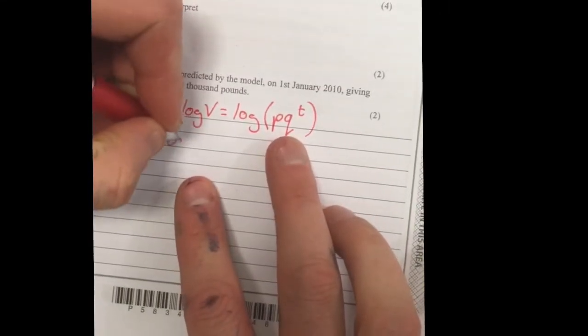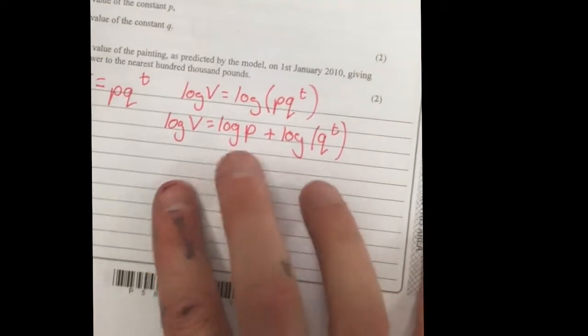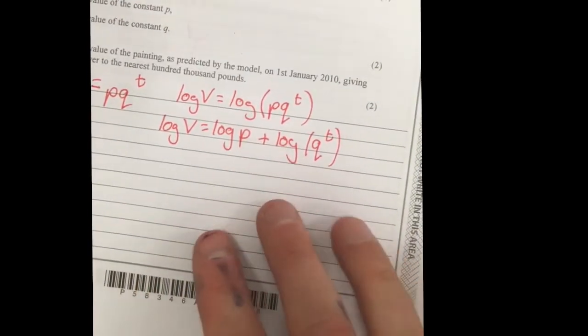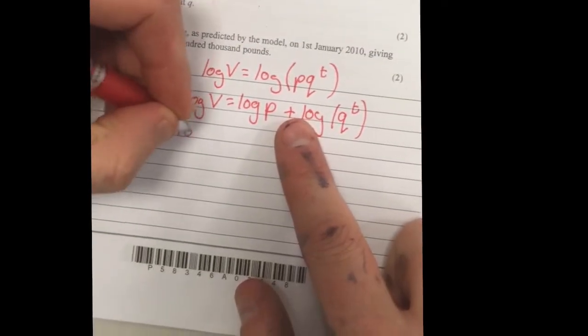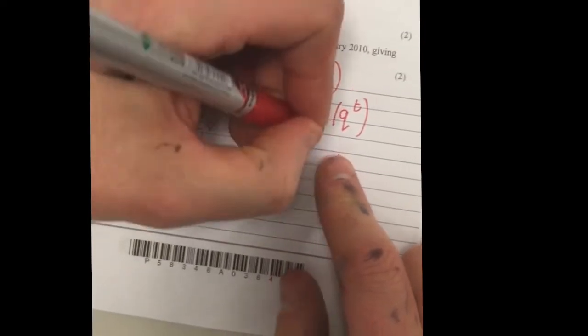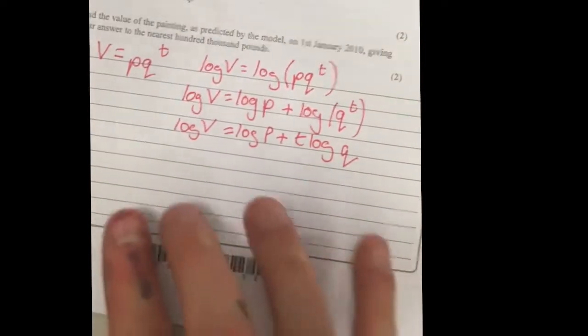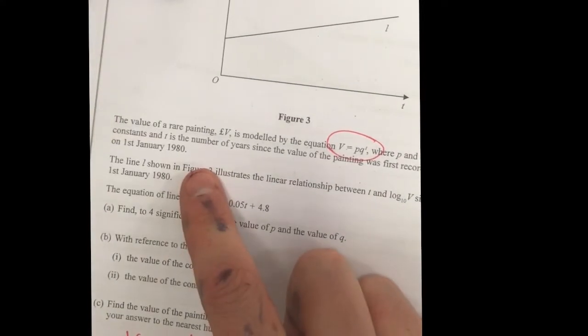So log v equals log p plus log q to the power t. So multiplication rule. Now I'm going to use the power rule to bring this power down the front. So log v equals log p plus t log q. So that describes this.